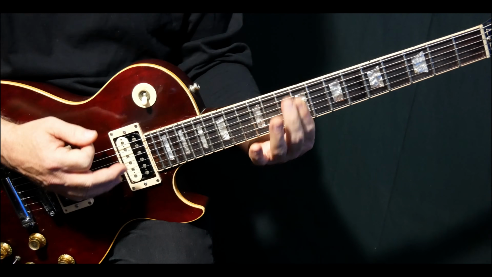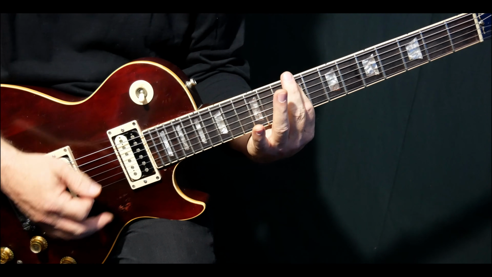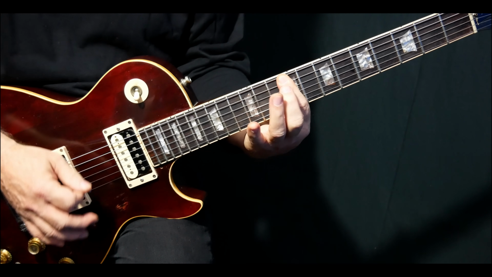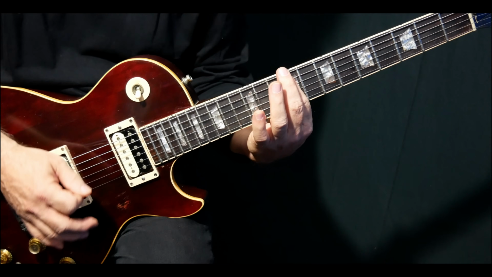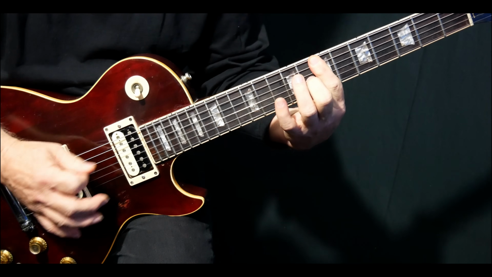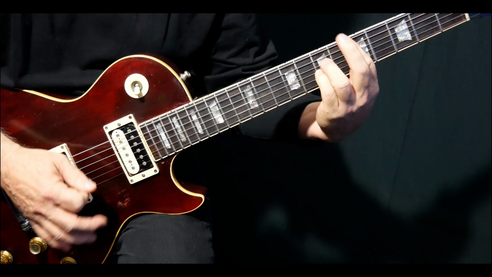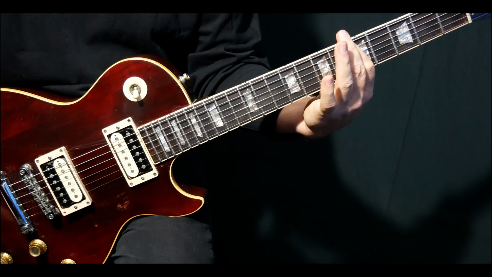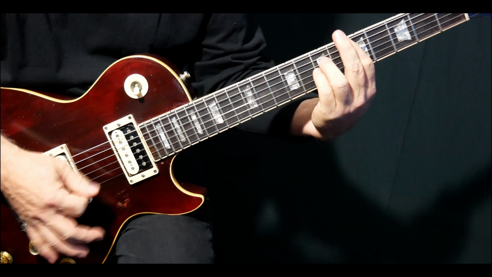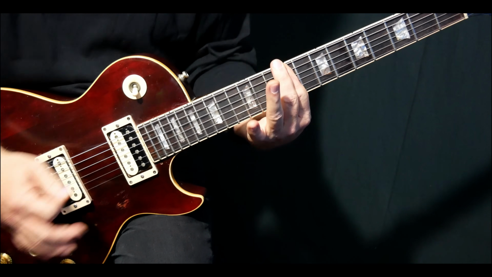And then we're gonna kind of go open and play this bar on the 9th fret, and do the same thing, then open, same thing, and then, right, that's the same, but with the bar, and then right?